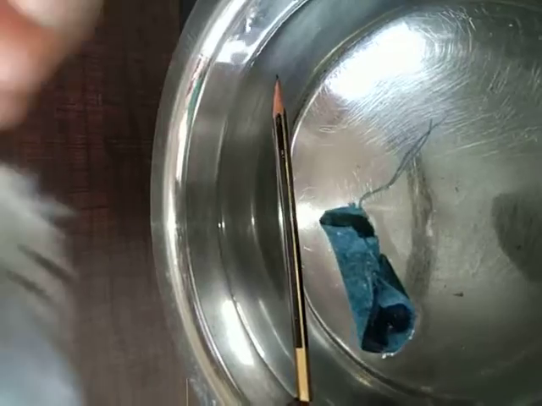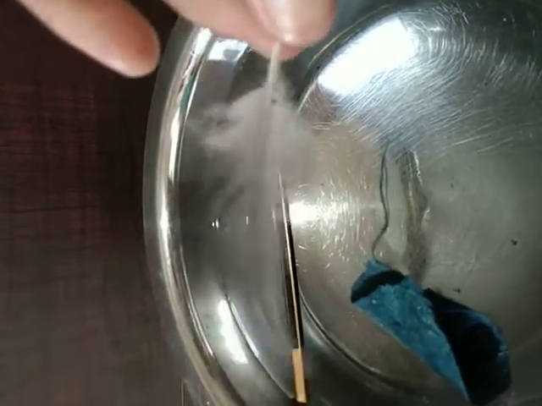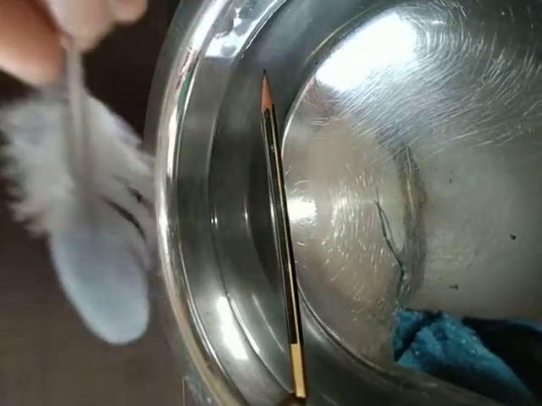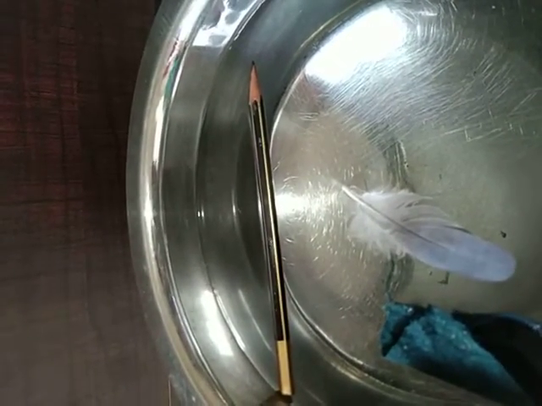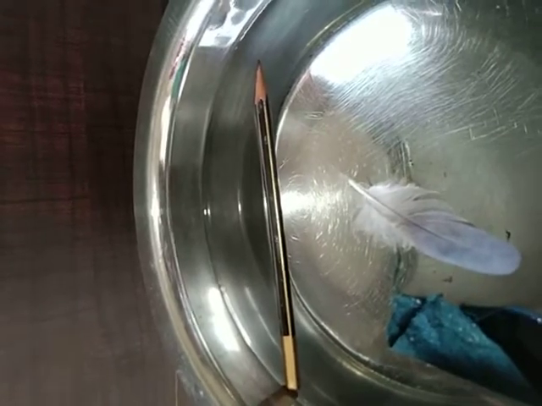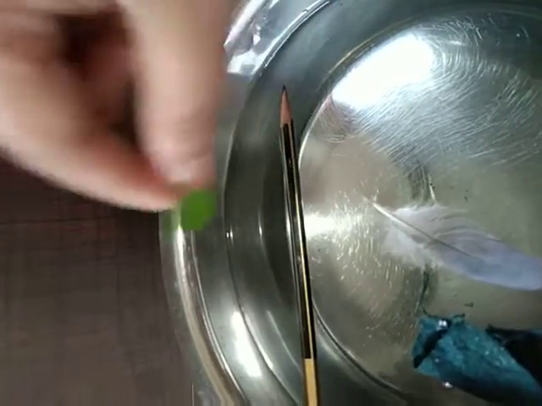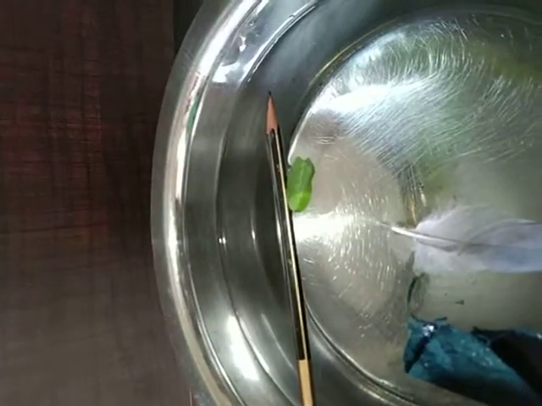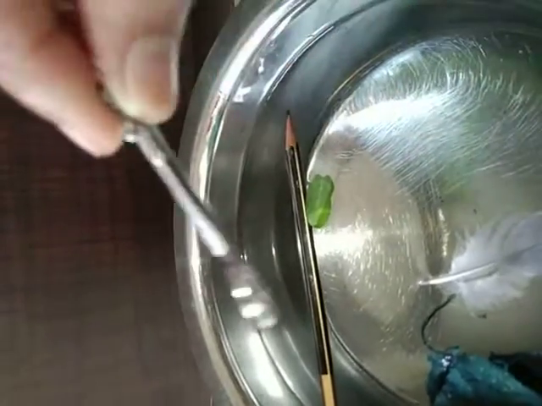Now this is a feather of a pigeon. Now what is going to happen? Let us see whether it floats or sinks. So it is also floating. Now this is a leaf. Okay, tulsi leaf. Now it is very light in weight, so what is going to happen? Let us see. I am throwing this leaf. It has also floated.